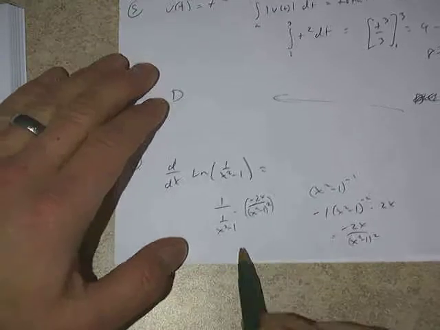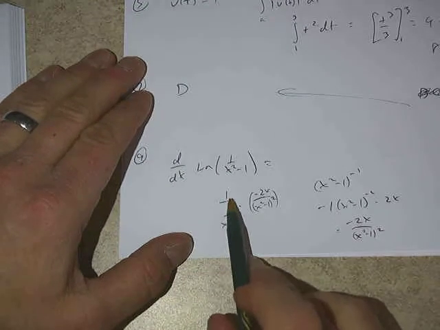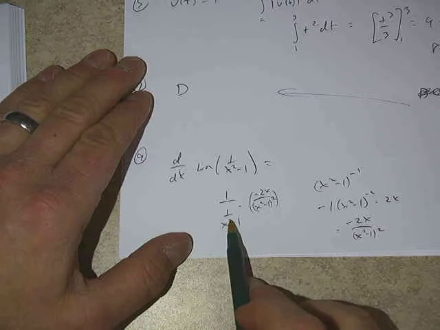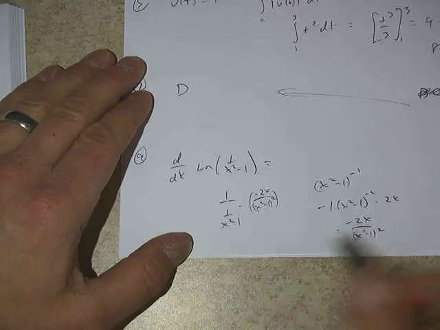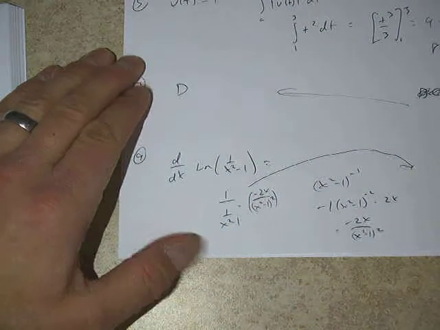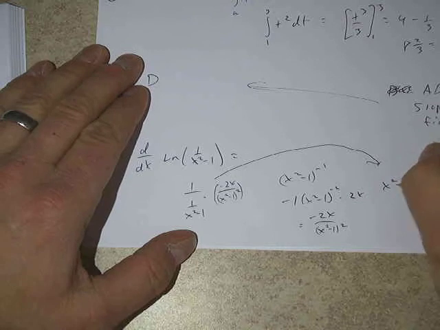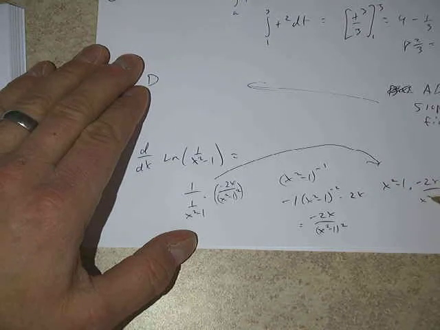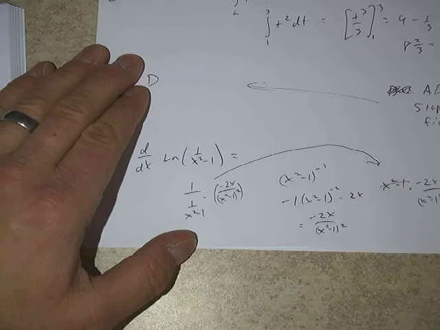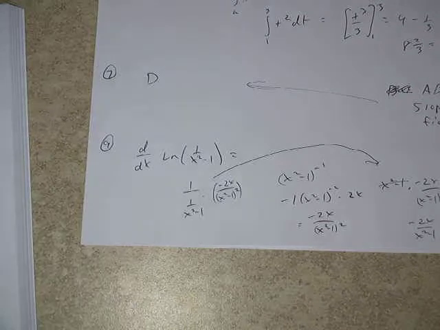Then 1 over this is just the reciprocal of this. So if I take this expression, we'd have x squared minus 1 times negative 2x over x squared minus 1 all squared, which ultimately simplifies to negative 2x over x squared minus 1.